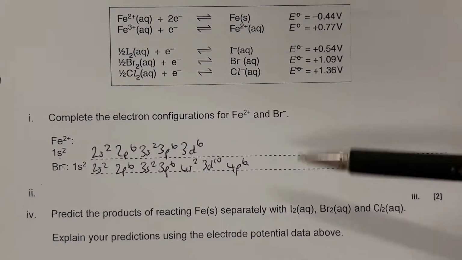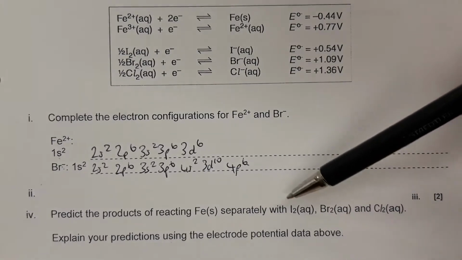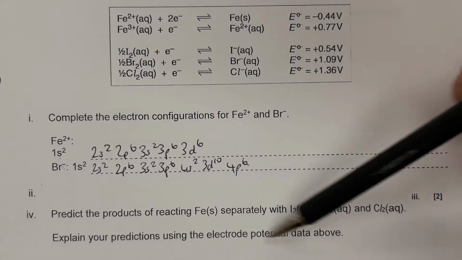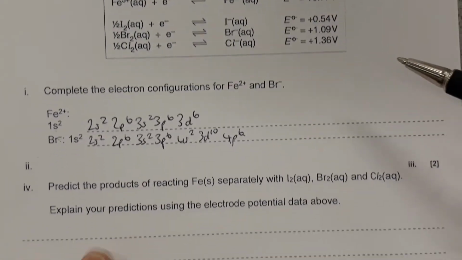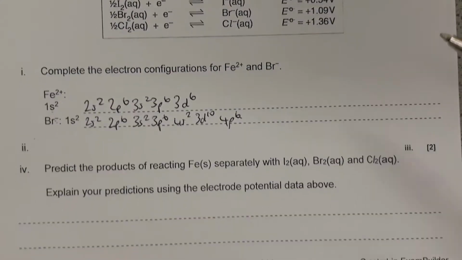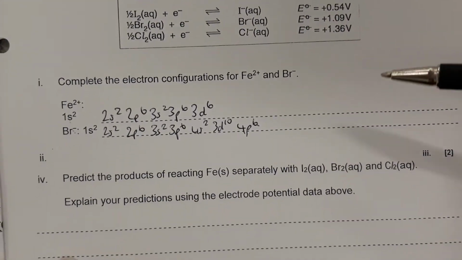And the next part, predict the products of reacting iron separately with iodine, bromine, and chlorine. Explain your predictions using the electrode potential data above. All right, so apologies for only giving you a couple of lines to answer this on the one page, and you have to keep flicking through. So what I'll do, I'll bring an extra piece of paper in a second.